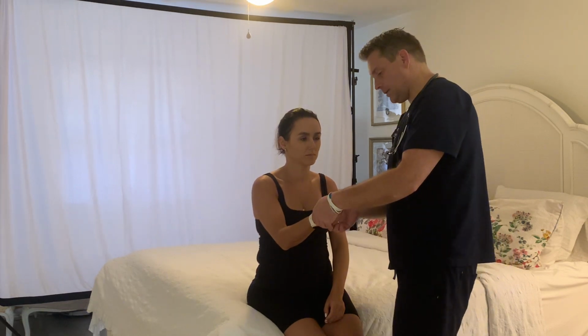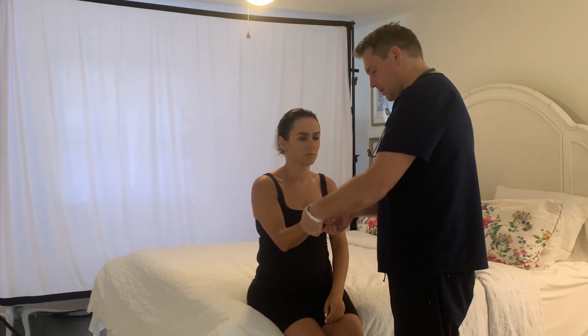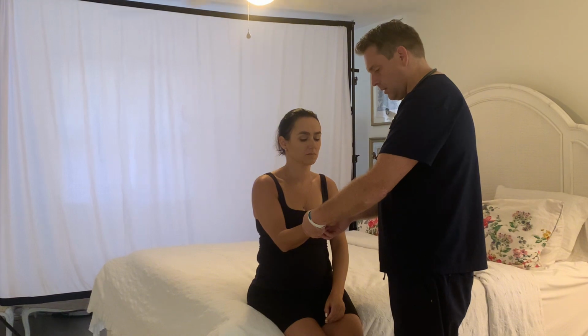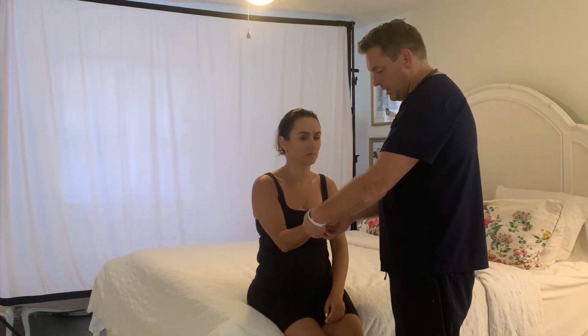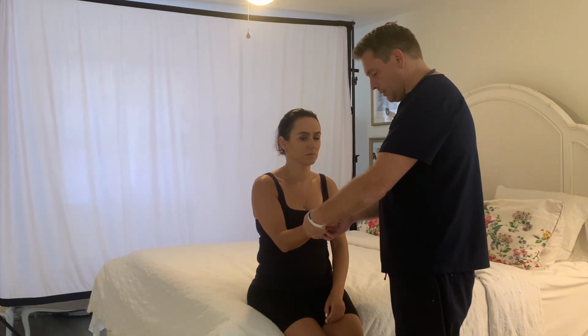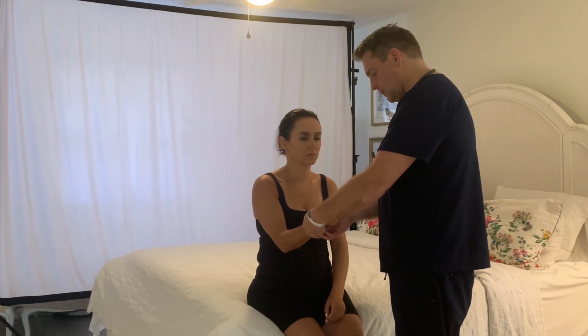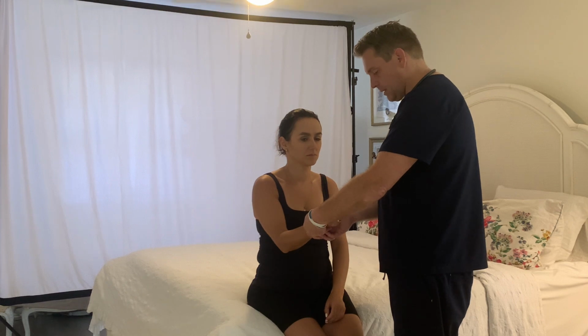Moving on to the right hand, same thing. I'm going to compress both the radial and the ulnar arteries. Okay, waiting for color change from pink to a little bit more pale. All right, so after about 10 or 15 seconds, we've achieved that. I'm going to go ahead and release.